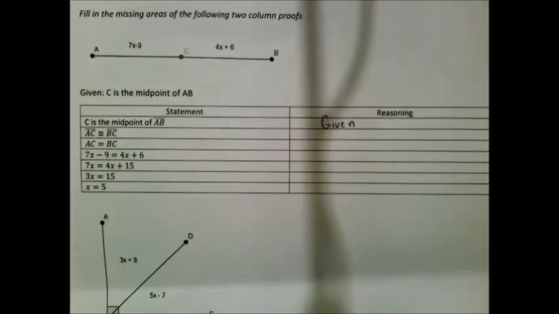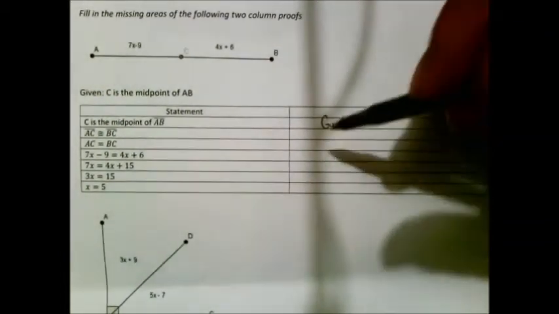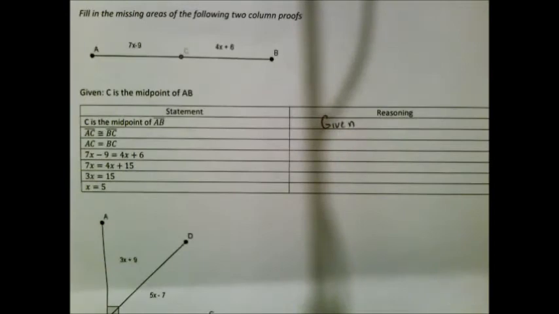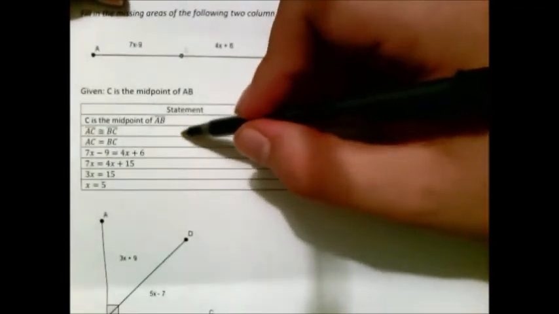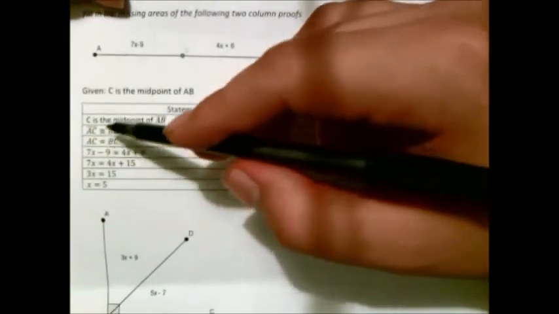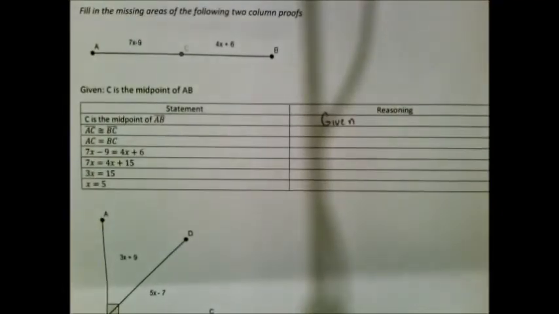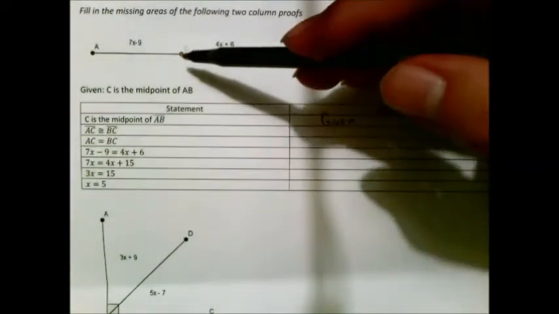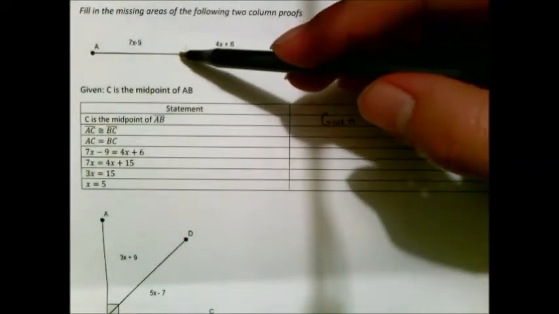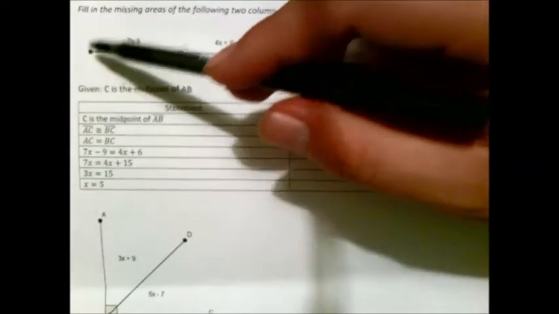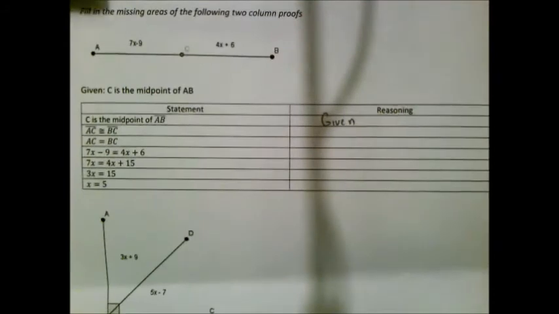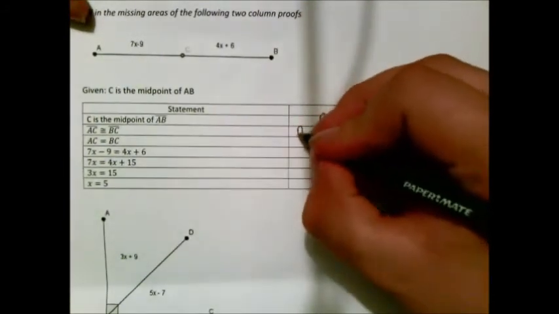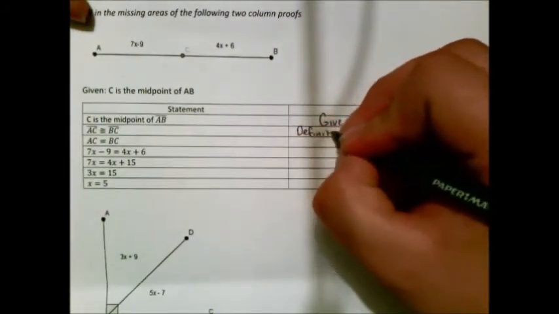So now, what you're really trying to do in each of these steps is show what happened from step to step. From here to here, what we stated is that AC is congruent to BC. Why do we know AC is congruent to BC? Well, it's part of the definition of a midpoint. A midpoint cuts something in half; it is essentially a segment bisector, so it creates two congruent parts. So what we can say is that it's the definition of a midpoint. Alright.